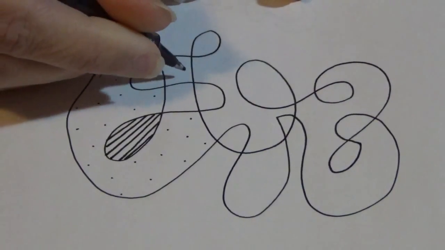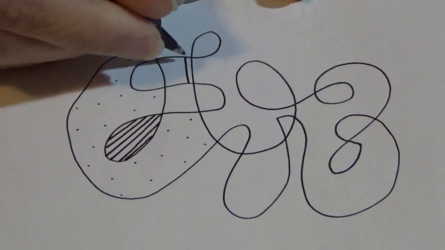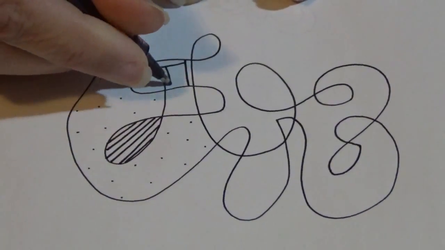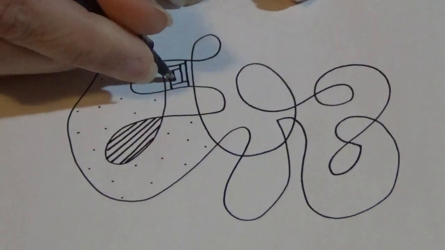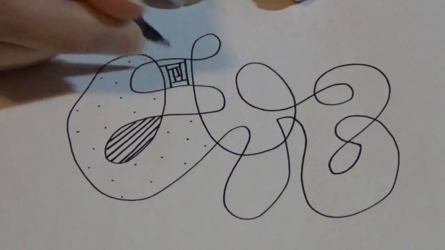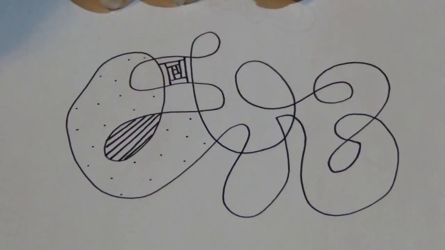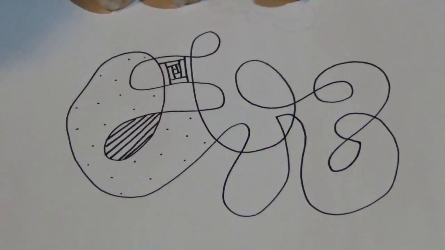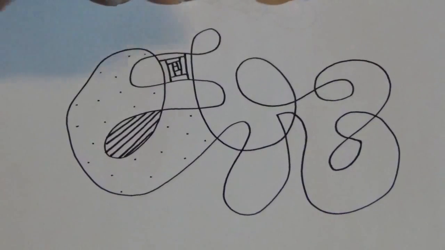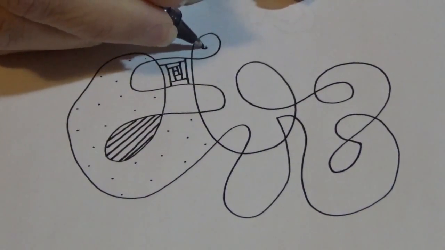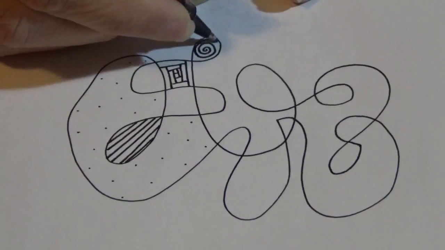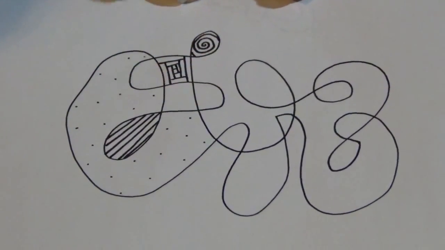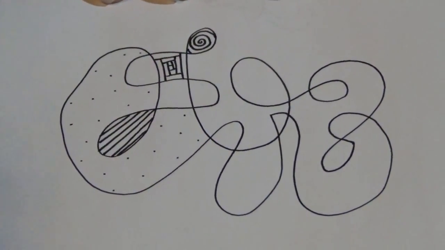one could be filled in like a basket weave. That's not really a basket weave, it's more like a descending staircase. One could be a spiral. The key is to just fill the whole thing in with different kind of patterning.